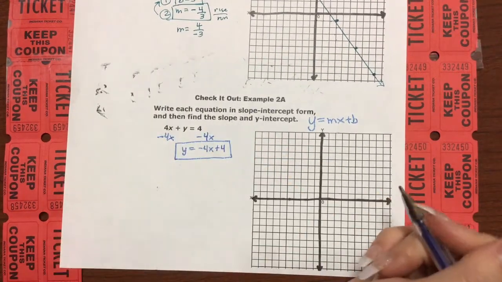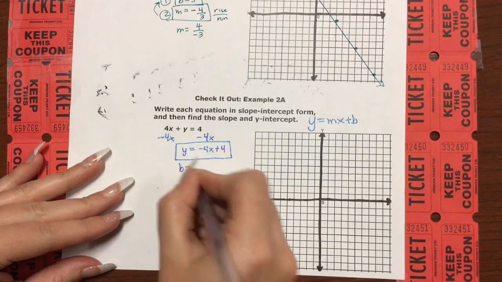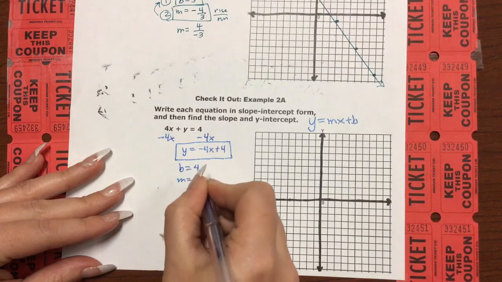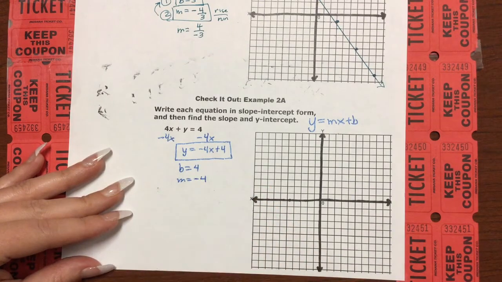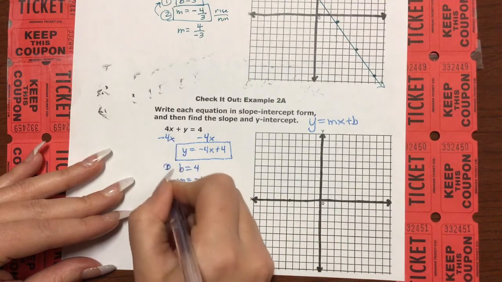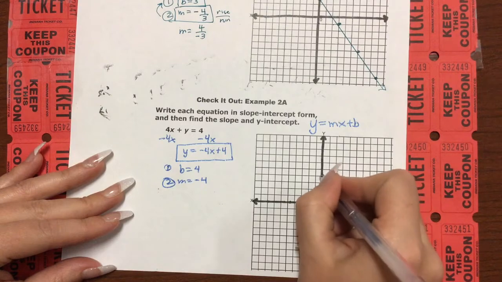Now we need to identify the y-intercept and the slope. The y-intercept is the number off to the side, so that is b. b equals 4. The slope is the number right next to x, so the slope is equal to negative 4. Perfect. Let's graph it. We graph the y-intercept first and then the slope. First, second. Okay, so the y-intercept is 4. 1, 2, 3, 4, right there.